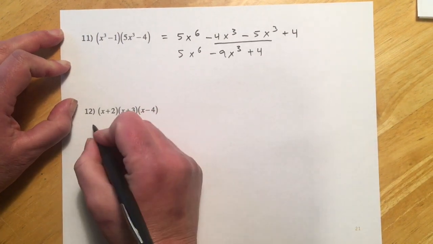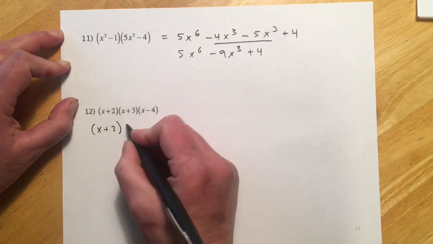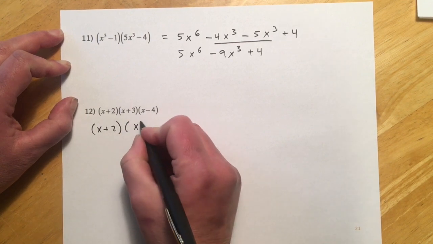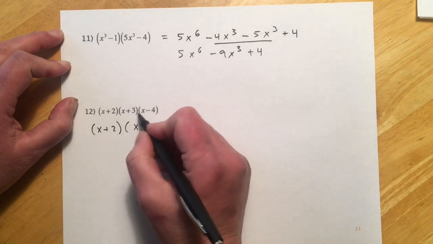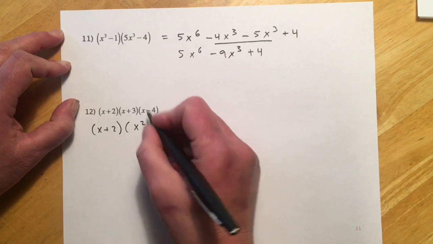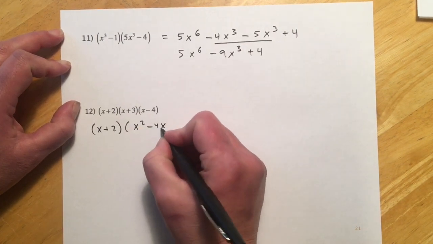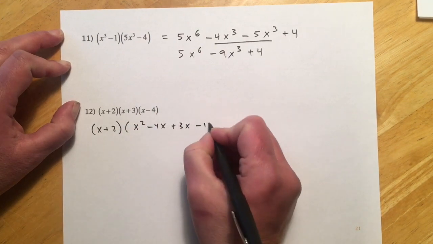Here's the one again where we want to put two of them together and then do the third one in. So I'm going to bring down the x plus 2, and I'll FOIL out these two. X times x for x squared. If in your head you can see minus 4x plus 3x is going to be minus x, go ahead and jump that step, but if not, go ahead and write out the minus 4x and the plus 3x, and then minus 12.